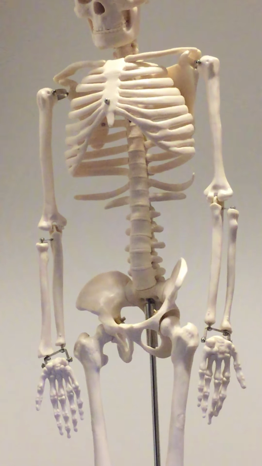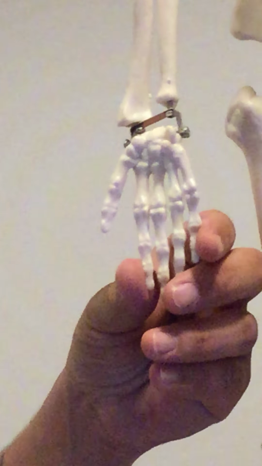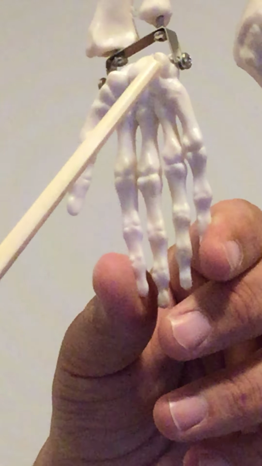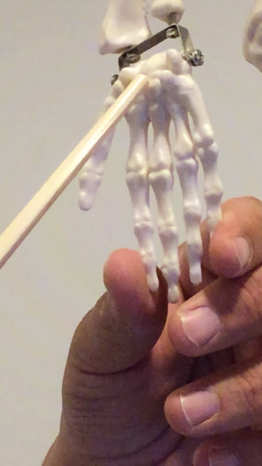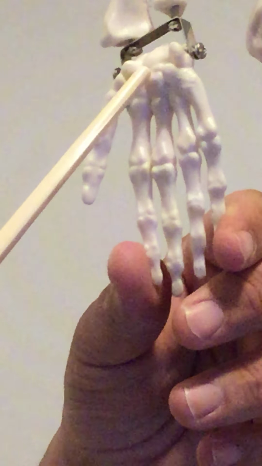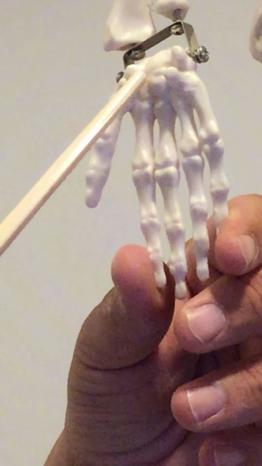Okay. And this one we're going to discuss the wrist and hand. So starting in the wrist here, we have the lunate, the triquetrum, pisiform, the hamate, capitate, trapezium, trapezoid.